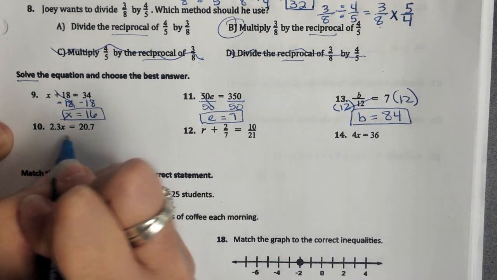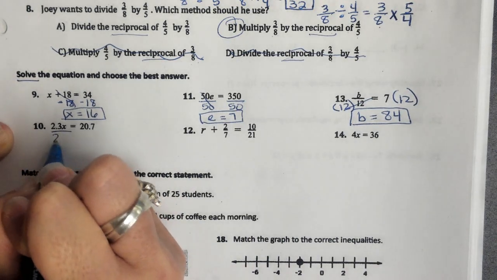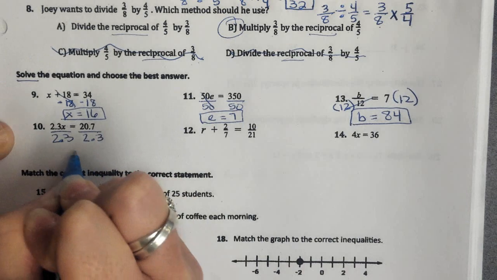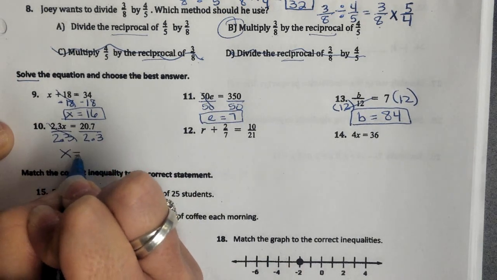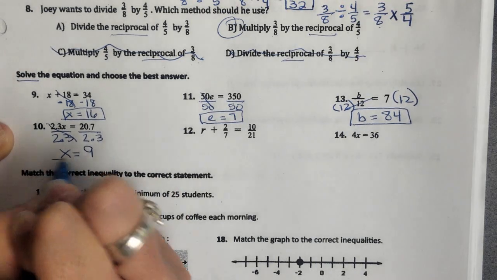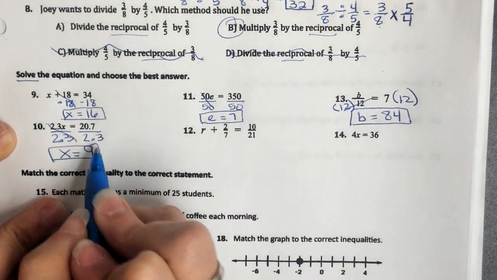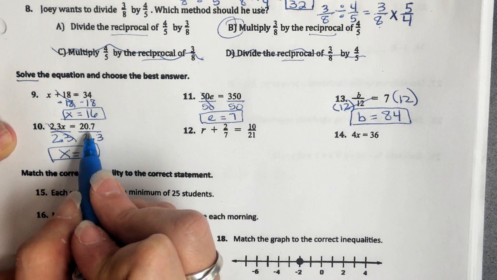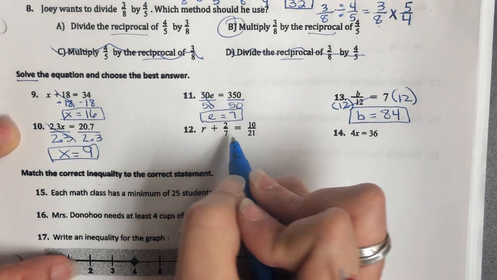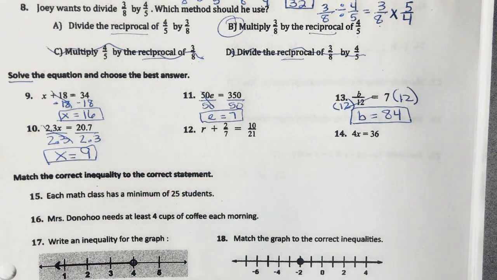Okay, this one, this is times 2.3. So divide by 2.3. Leaves me with x equaling 9. Because you got to bring the decimal over once and bring the decimal over once. Okay. This one, I know we kept saying we weren't doing a bunch of fractions. We're not. We're doing this style of fraction. Don't let this flip you out.